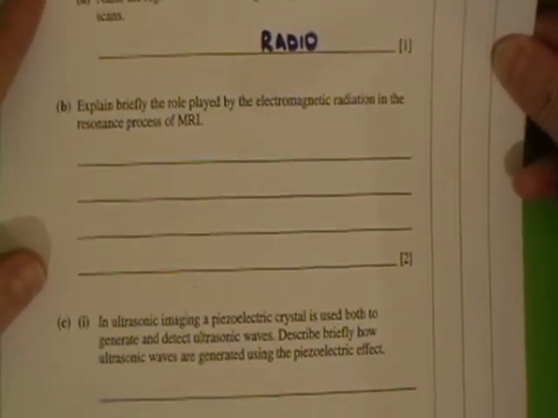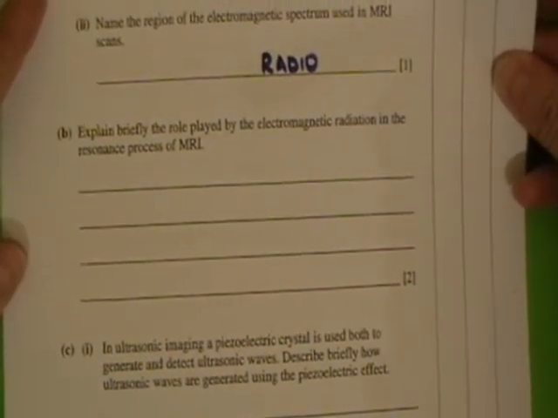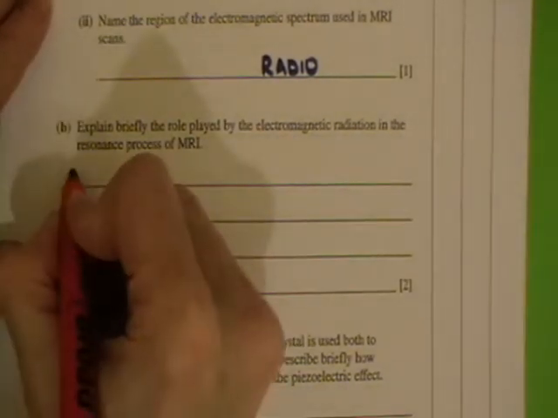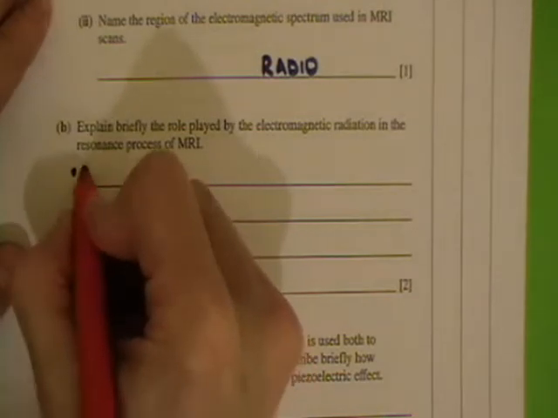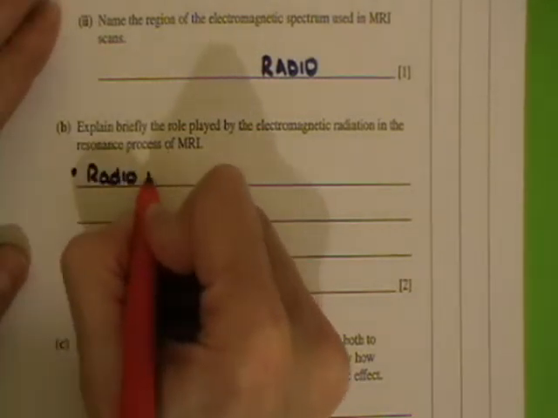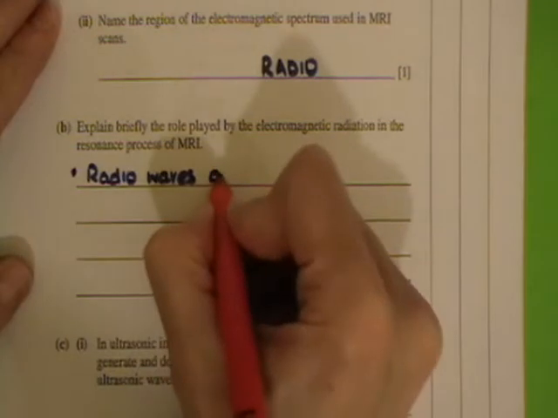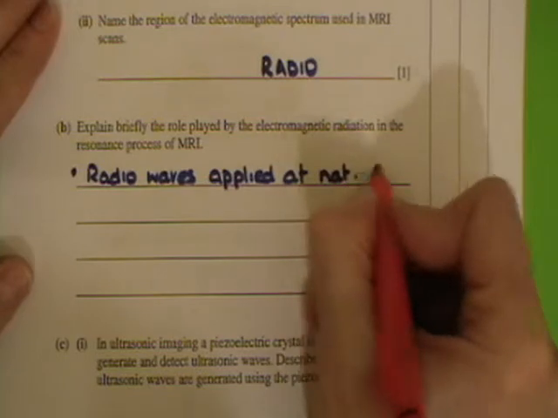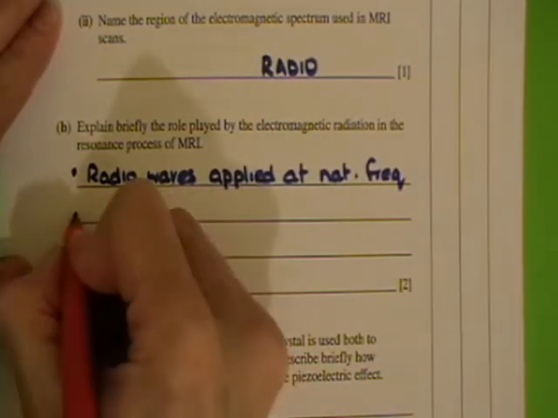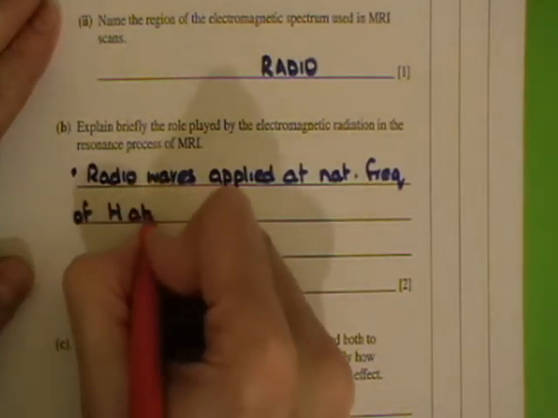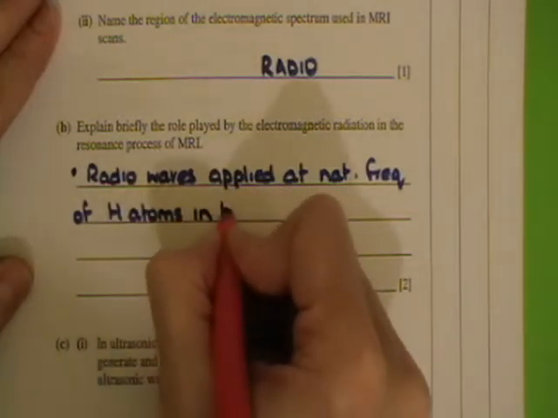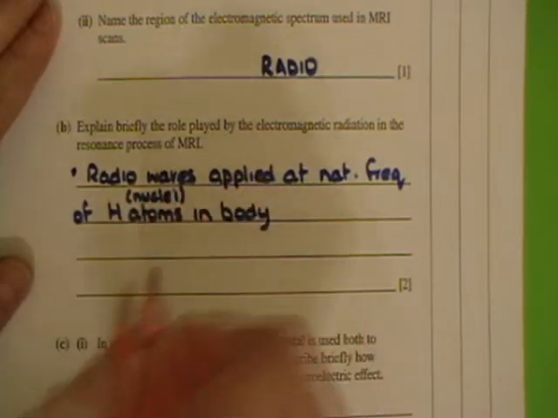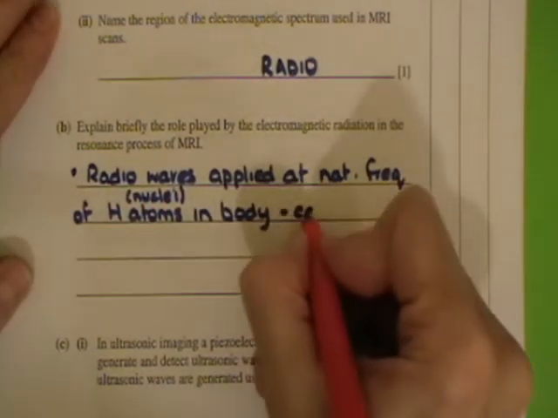Describe briefly the role played by the electromagnetic radiation in the resonance process of MRI. So radio waves applied at the natural frequency of the hydrogen nuclei in the body, and that causes resonance.